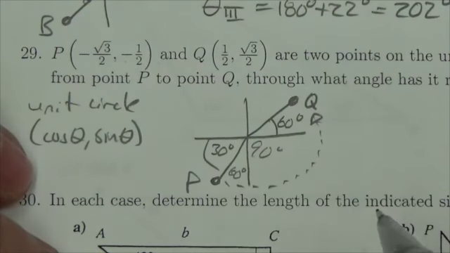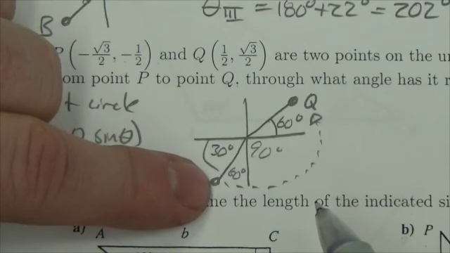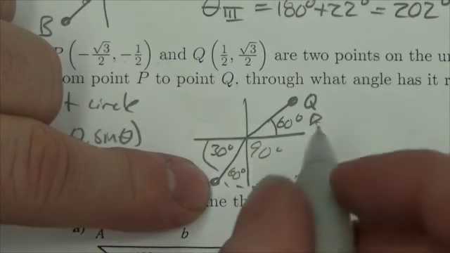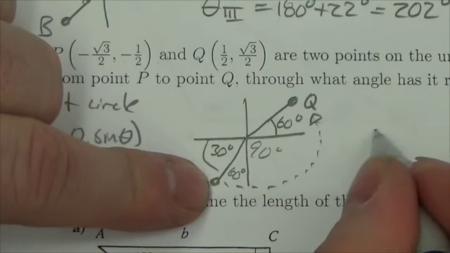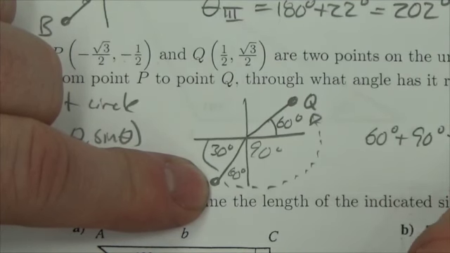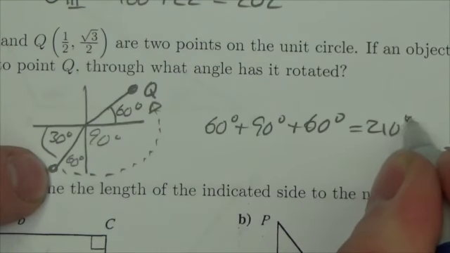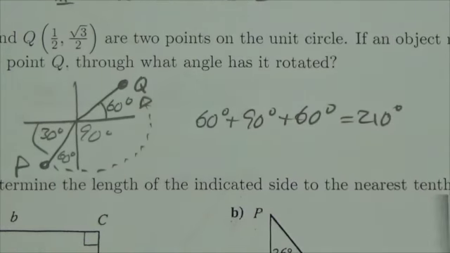And when you put that all together, what have you got here? Well, 60 plus 90 is going to be 150, plus another 60. We'll just add it up here: 60 plus 90 plus 60 is equal to 210 degrees. And that's the angle that it rotated through.